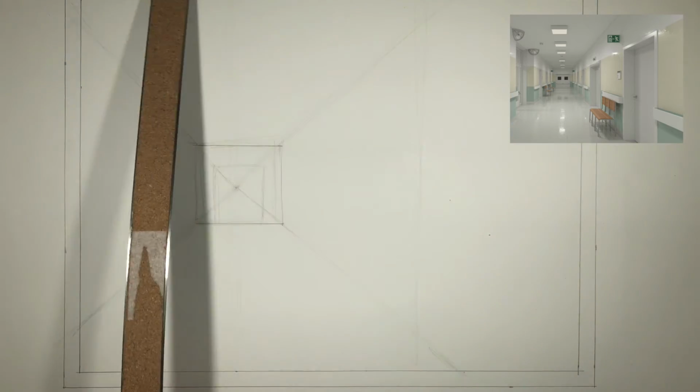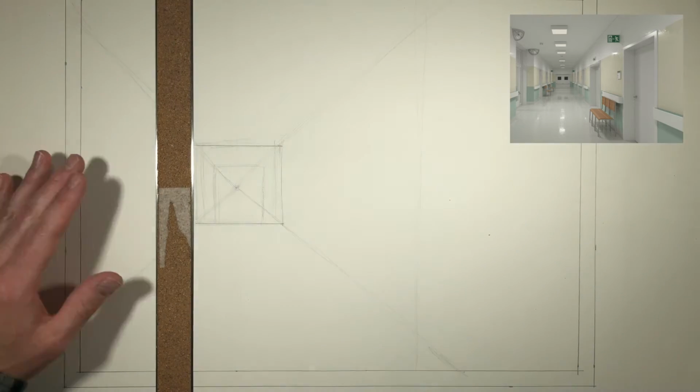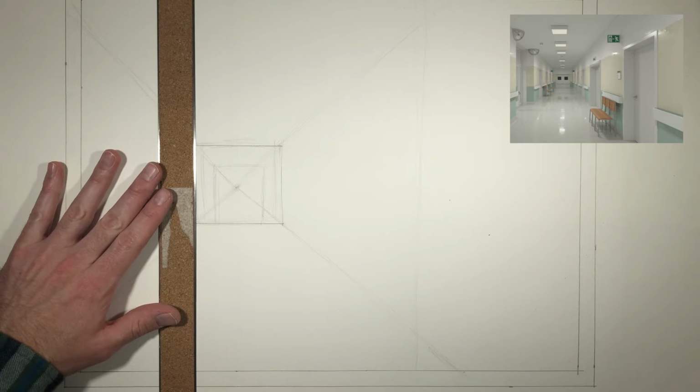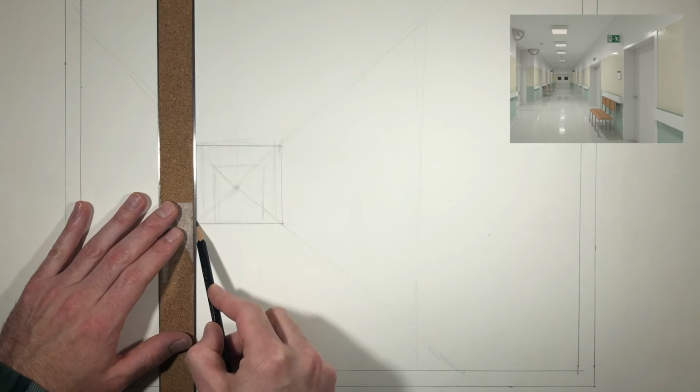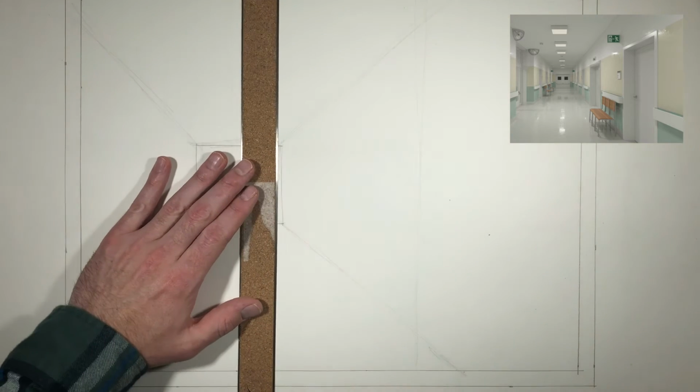Beautiful. Okay, top line. I'm going to do true verticals, as true as I can get. Now we definitely don't want any wobbly lines here, so watch out. As straight as possible. And same over on this side.